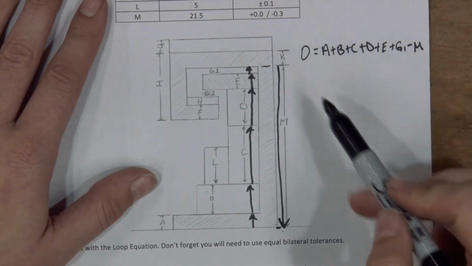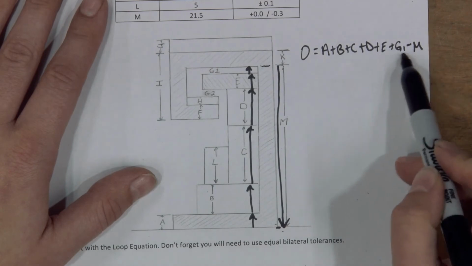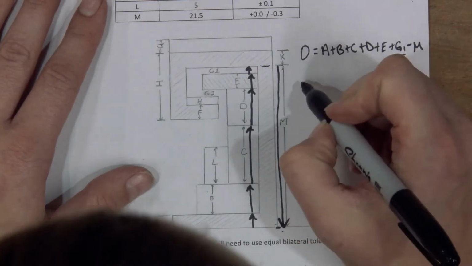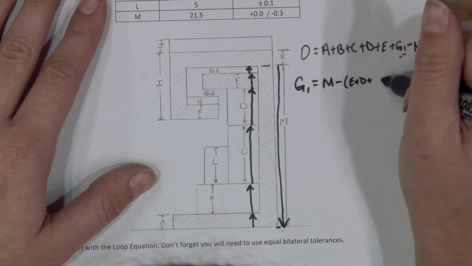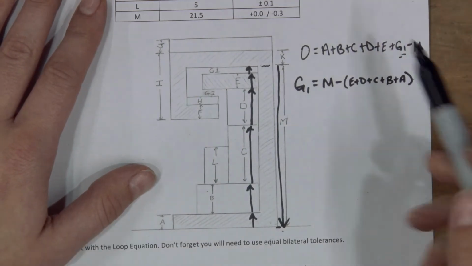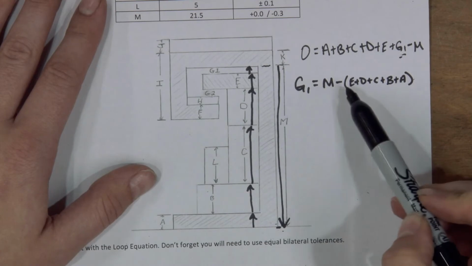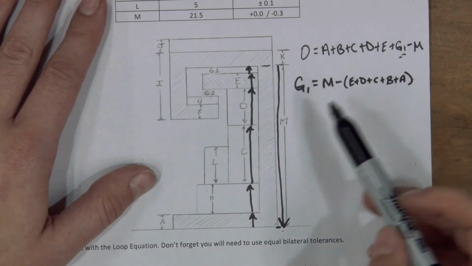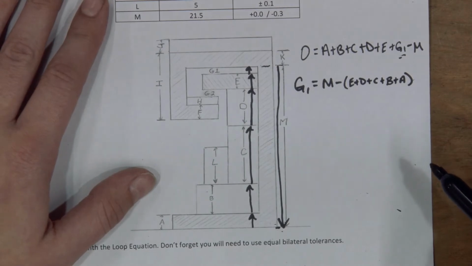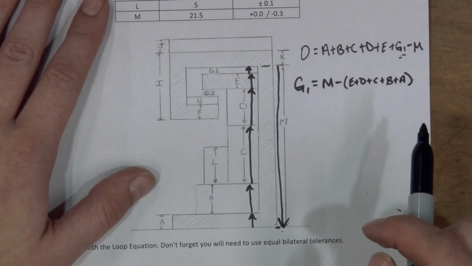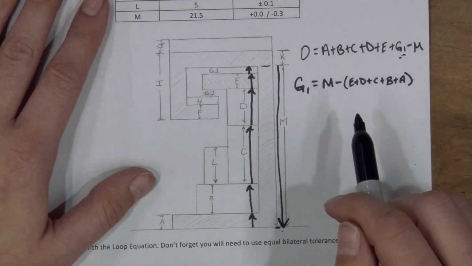And then I can rearrange this to solve for G1. So that's what I'm going to do here. If you wrote this as M minus E minus D minus B minus C, that's fine too. I just like how this looks better. Okay, so now I have my loop equation.